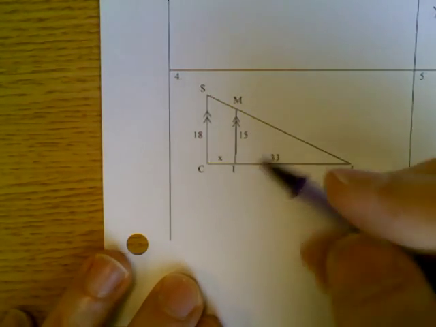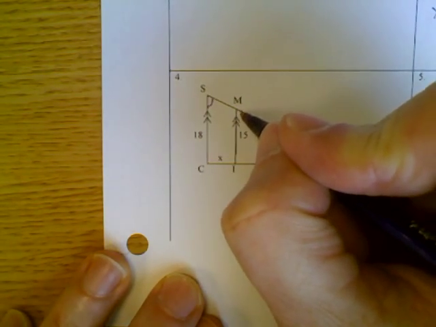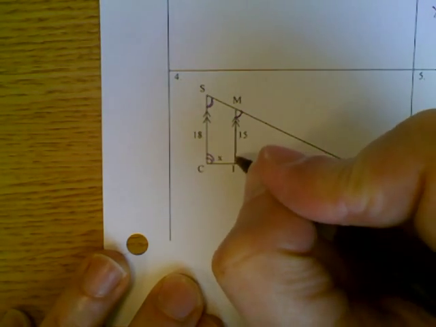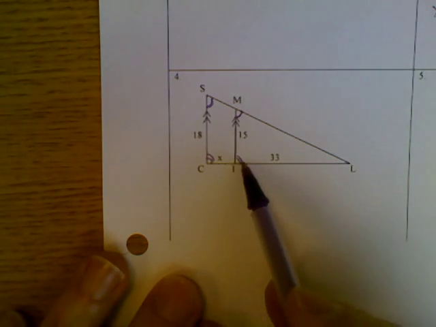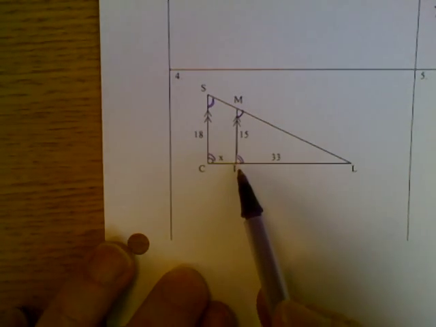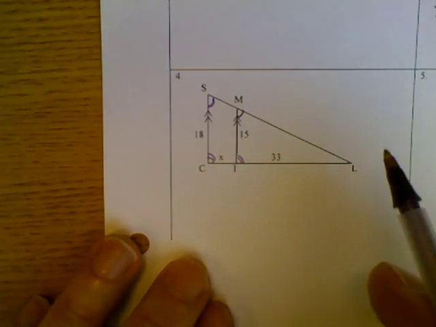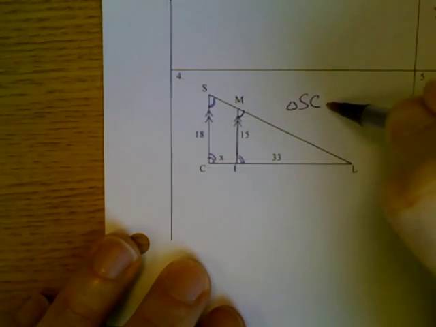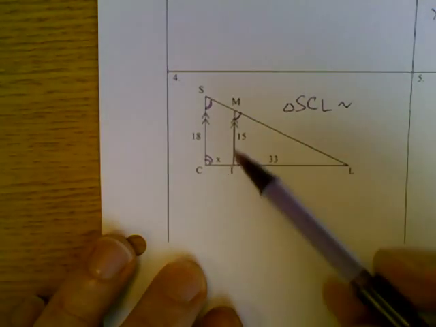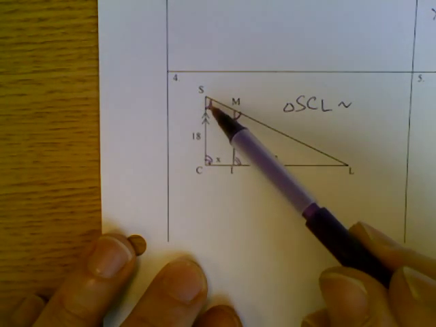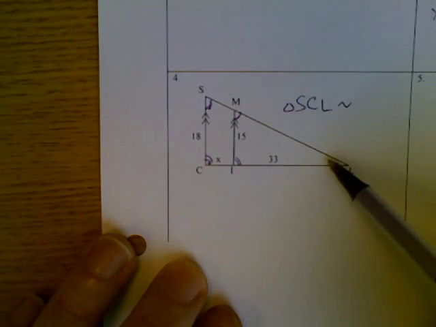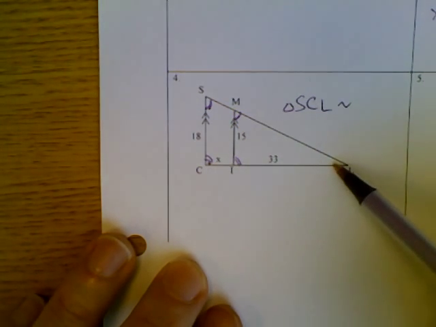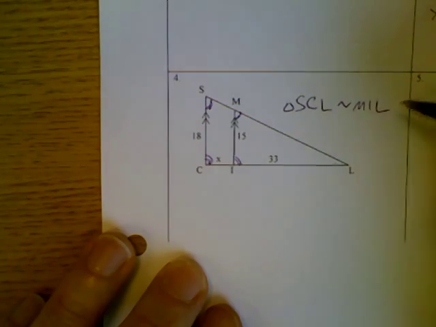I got parallel lines again, so I've got congruent angles there because they're corresponding angles. I've got congruent angles here, they're corresponding angles. They look like right angles, but I don't know that. In any case, they're congruent to each other, and that's all I need. So let's write some triangle names. The big triangle is SCL. What is that similar to? Well, SCL, that's a single arc, a double arc, and an empty angle. Here in this little triangle I got a single and a double and an empty, so that would be MIL.